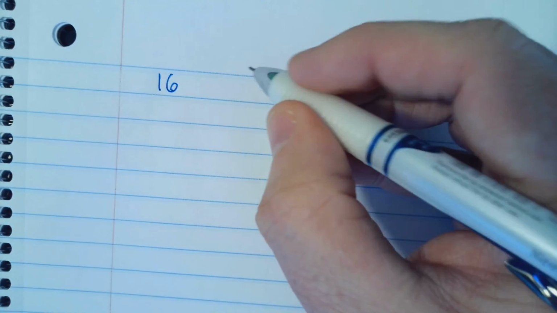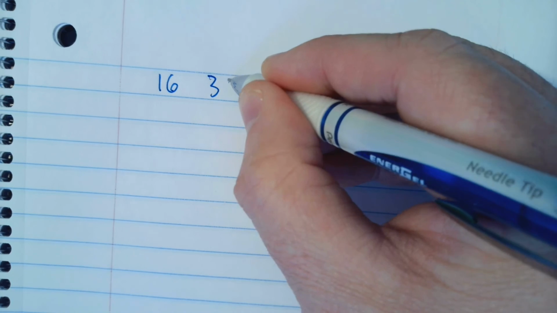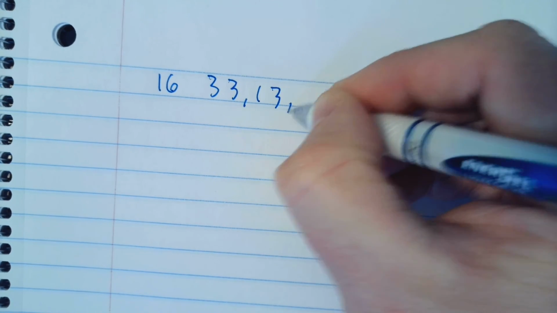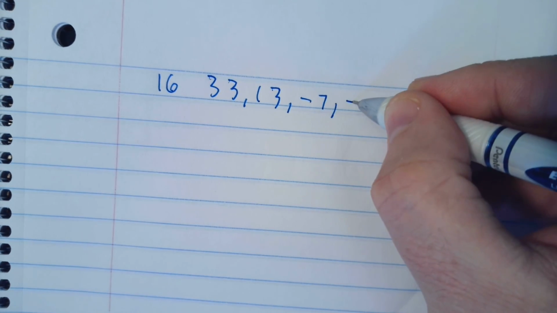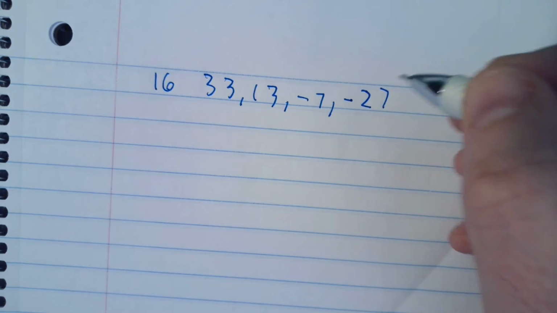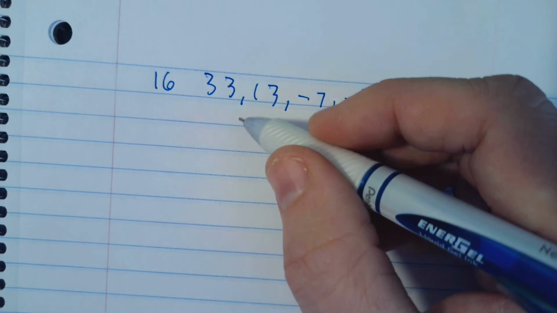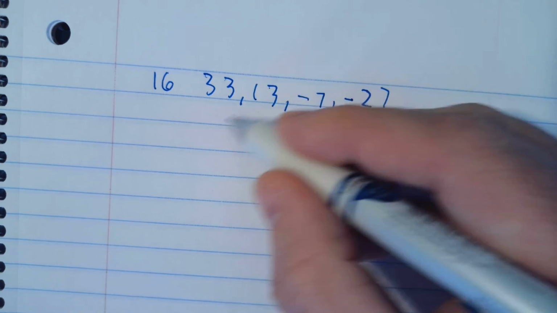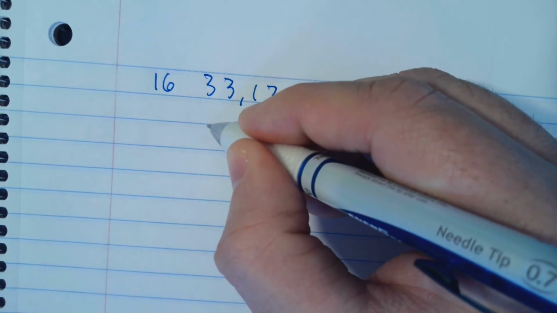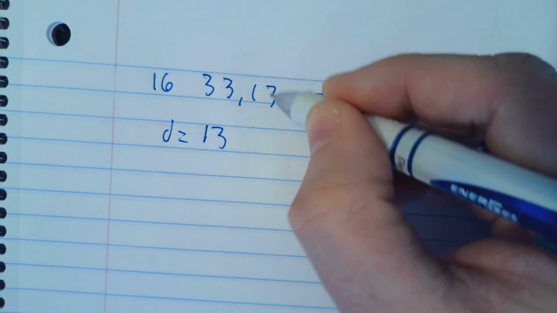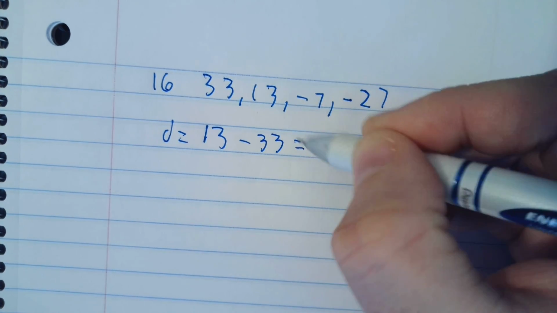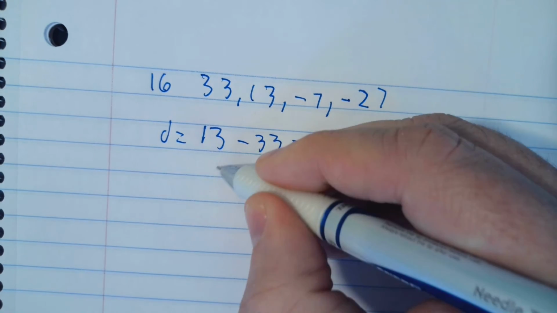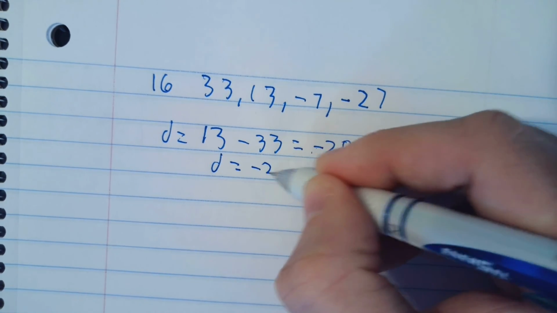So determine if the sequence is arithmetic. If it is, find the common difference. So let's do 33, 13. And you'll probably figure out why I skipped 17. You got to do it. I can pick what I want. And so I'm going to pick what I want. So let's go ahead and find the common difference. So that should be easy. 13 minus 33. So that's going to equal negative 20. So that's what our common difference is, negative 20.